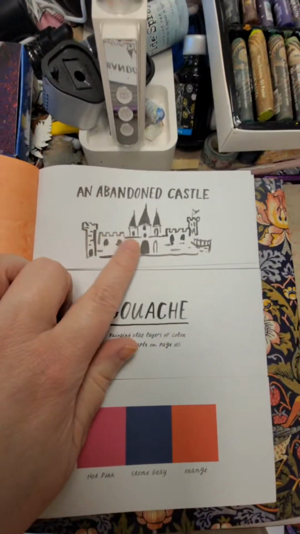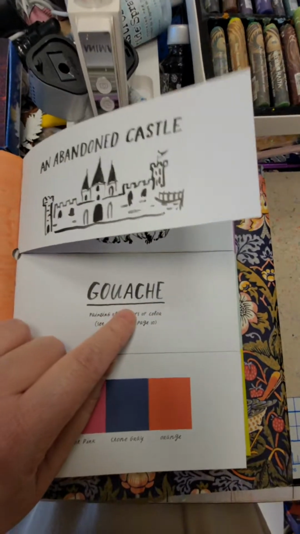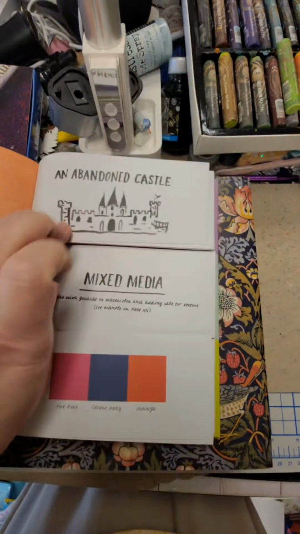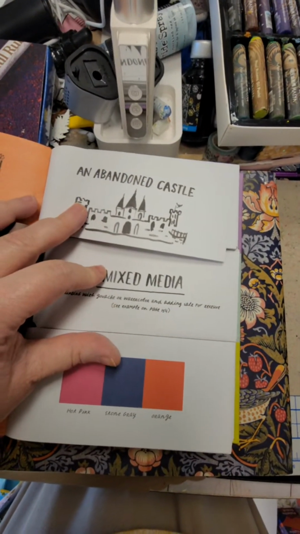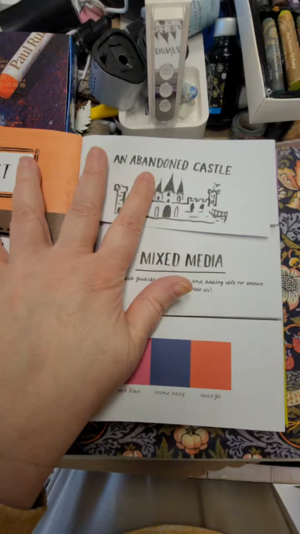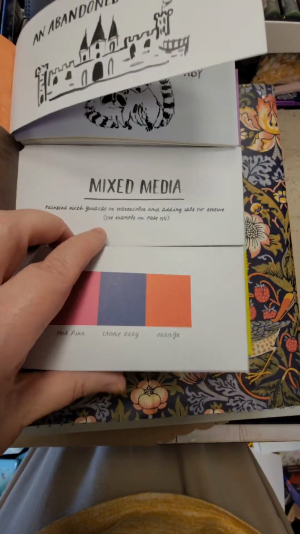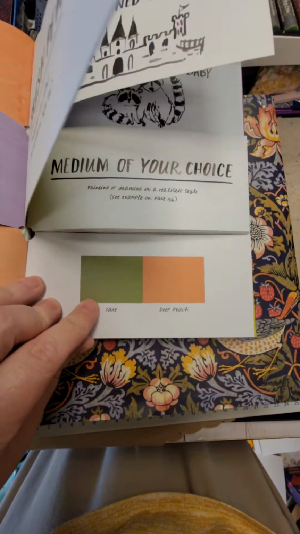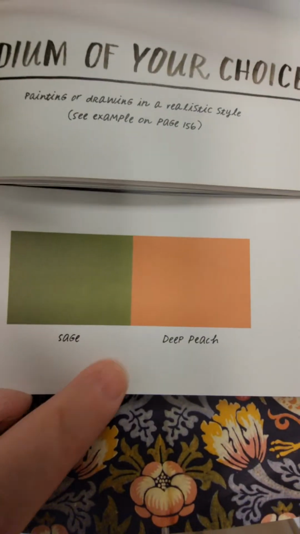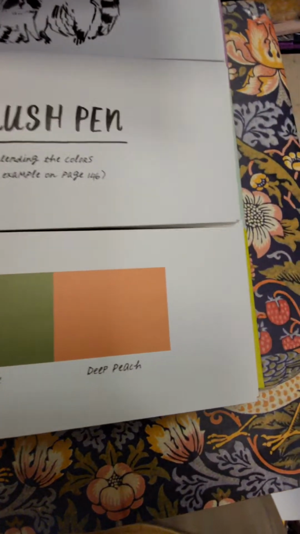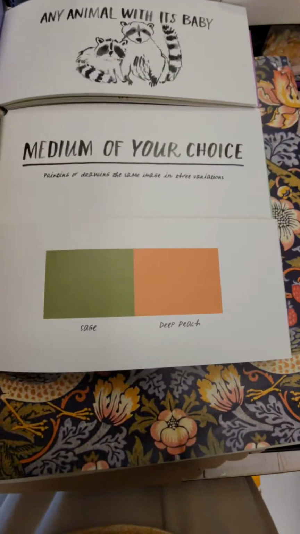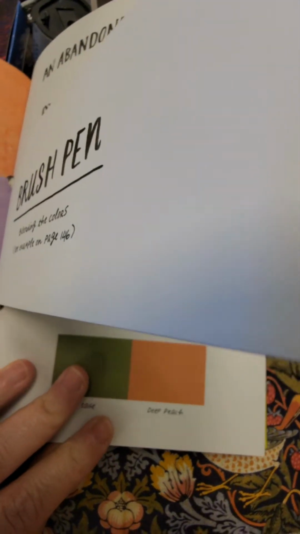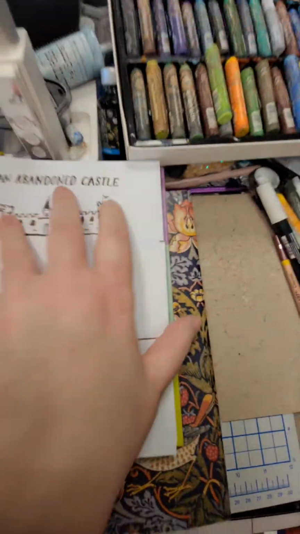For example, we've got an abandoned castle. That's the subject. And then I can go boop and land on that. So now I've got an abandoned castle with mixed media. And then you got to find a way to keep it. And then it has these little color palettes. So then you can flip randomly, close your eyes, or just pick whatever and then land on that. So I've got here sage and deep peach. So you could do an abandoned castle with mixed media. I lost the page. And sage and deep peach. And that can also just jumpstart your journaling, jumpstart your art. So that is a fun book.